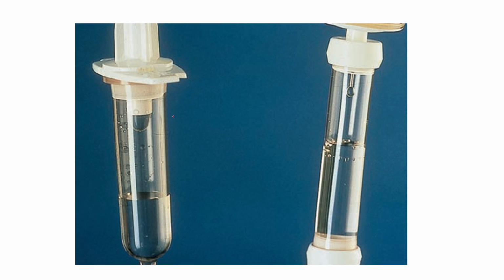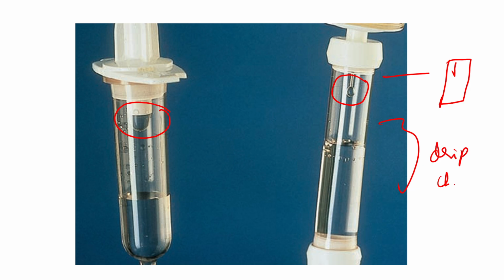Here, inside the drip chamber, this is called the drip chamber, and this is called the spike.